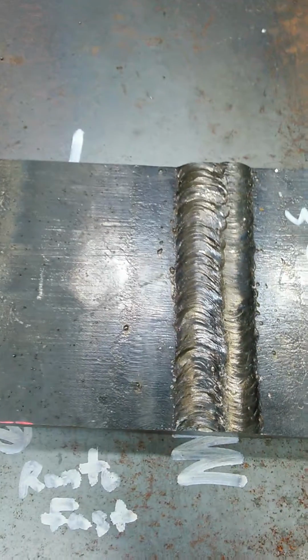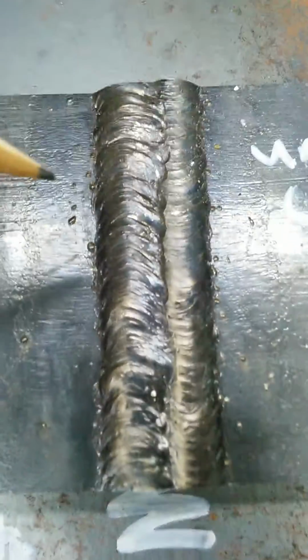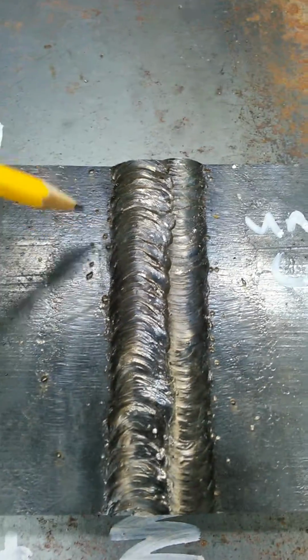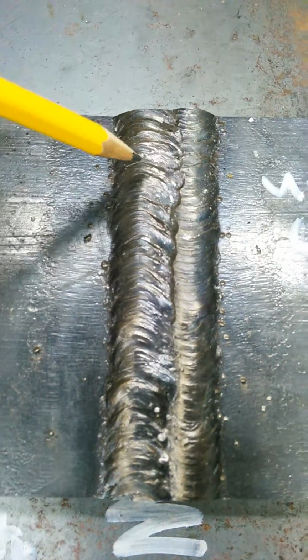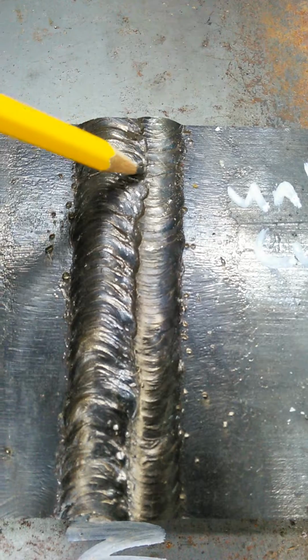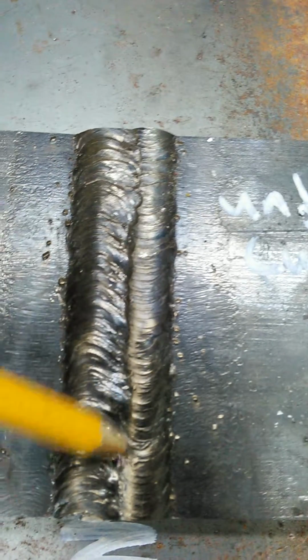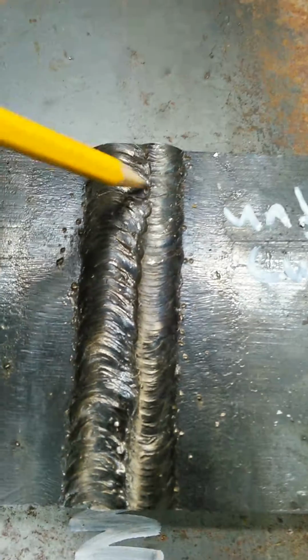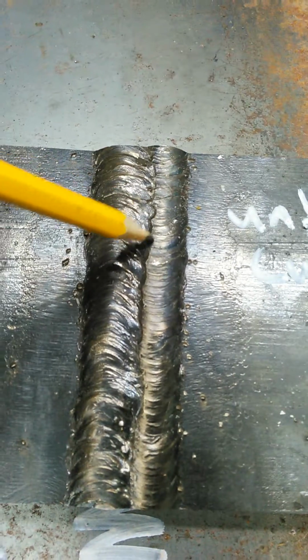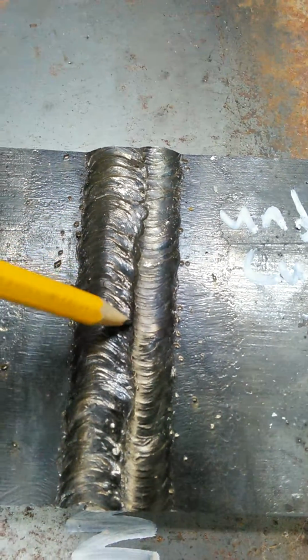Now, the final defect I'm going to be teaching you about is called undercut. This is one of my plates that I used to take a MIG test on. Undercut is this in between my welds here. It's right here, and you can see it because it looks like somebody kind of bit into the weld.